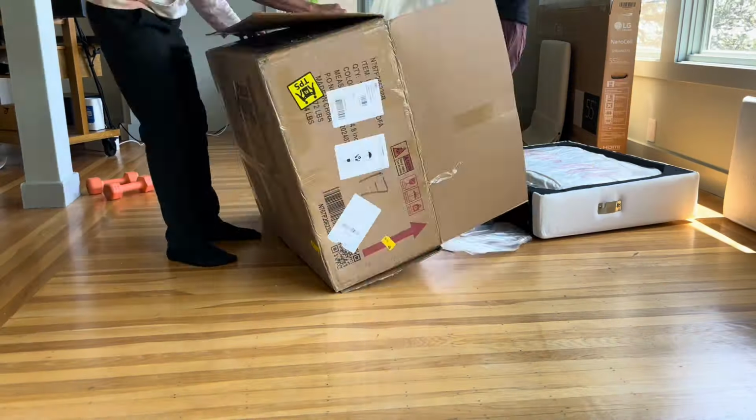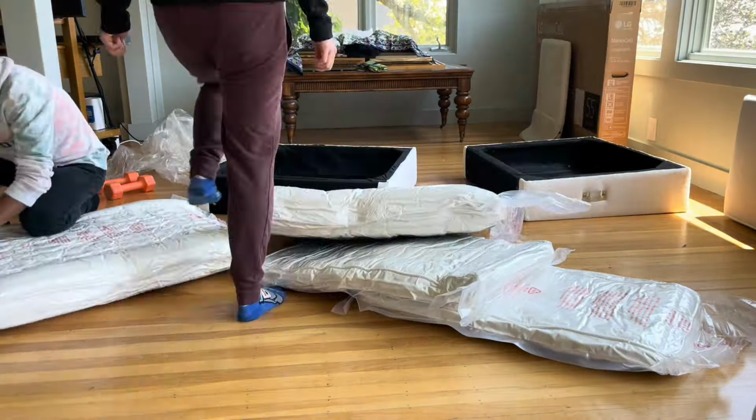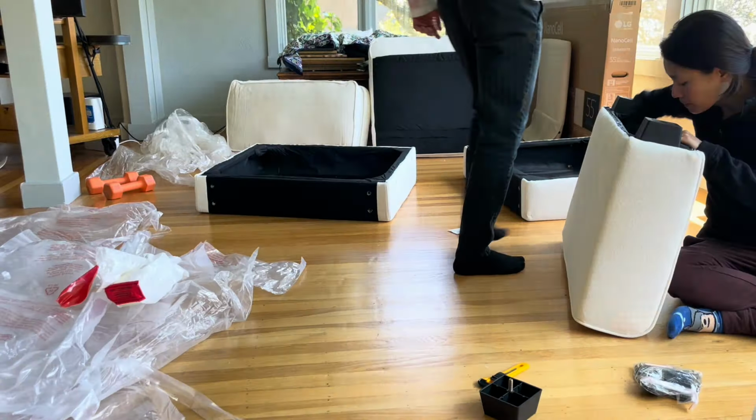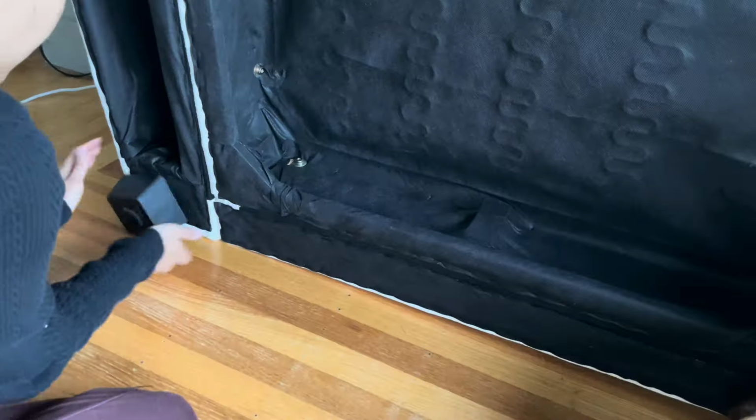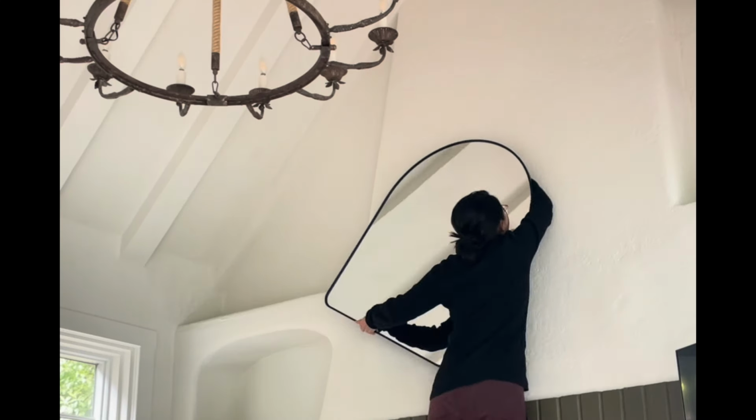Here's a montage of my partner and me putting up some stuff. Look at us go, we're so fast. And now we're swapping out some of the legs on the couch to make it look a little bit fancier. Here's a tree. Here's a mirror.